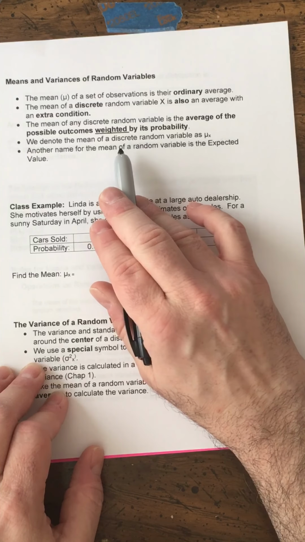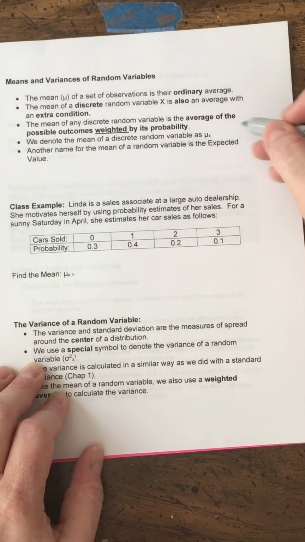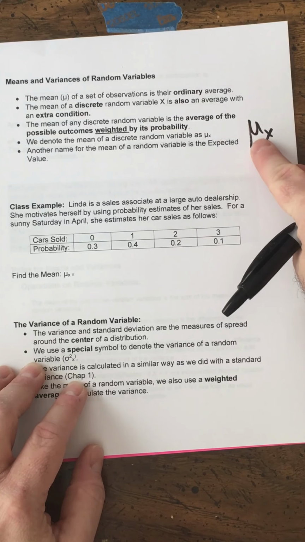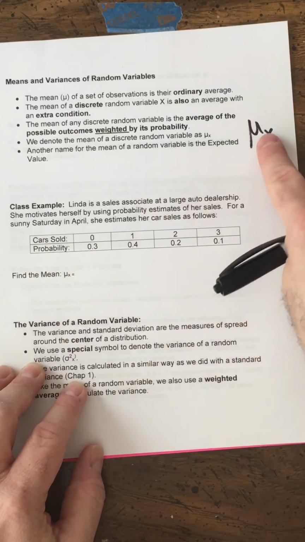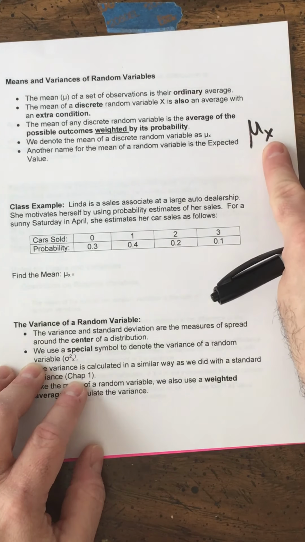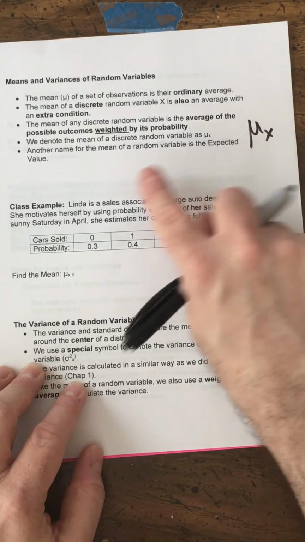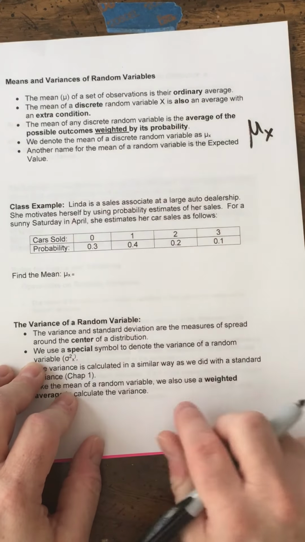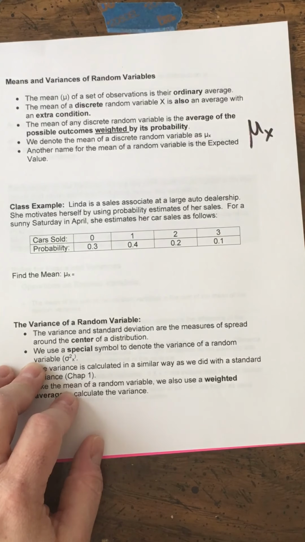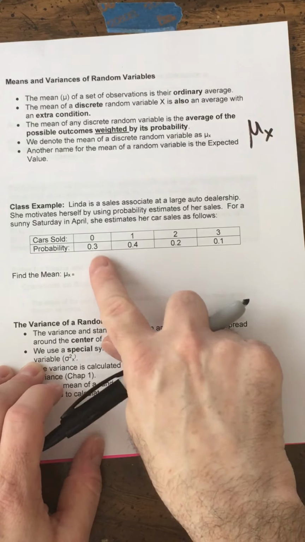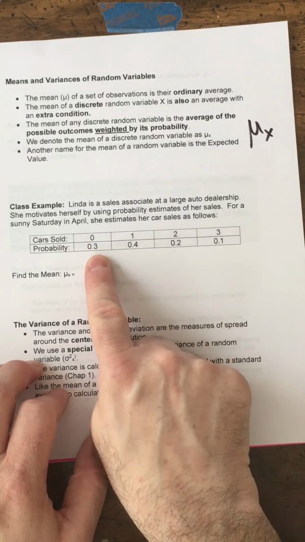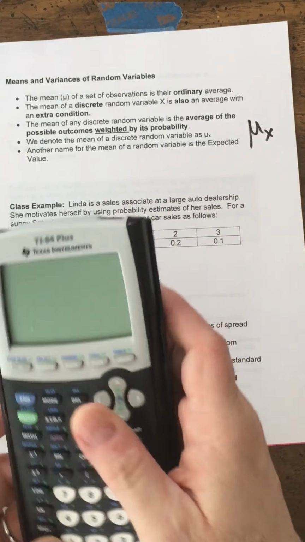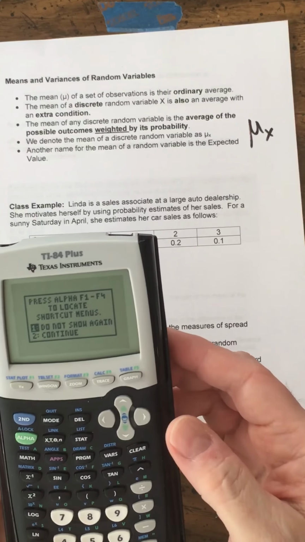We denote the mean of a discrete random variable by mu sub x. So let me write that a little larger. So mu is the population mean, the mean for this woman, for her car sales, and that's the variable we're talking about, x. Another name for the mean of a random variable is called the expected value. So sometimes we'll say mean, sometimes we'll say expected value. So if you want to find the mean for this, you can multiply these and add those together. But I'll just show you, the calculator can do most of these computations for you.